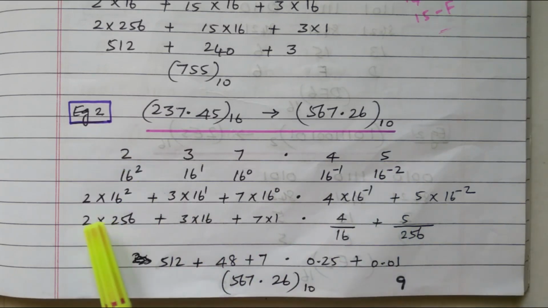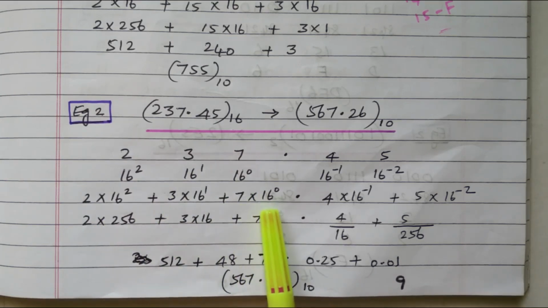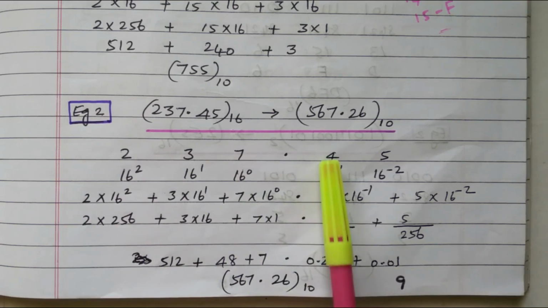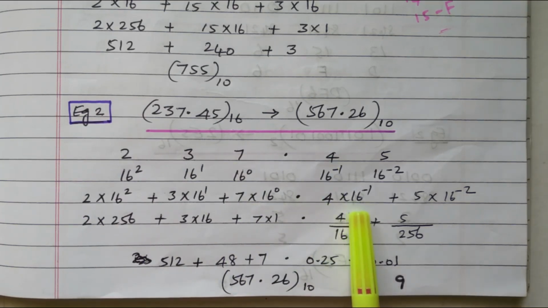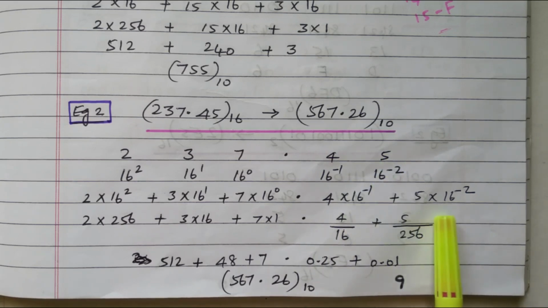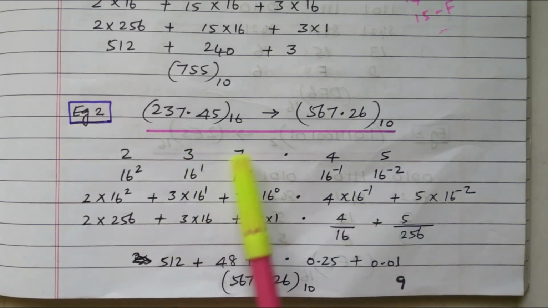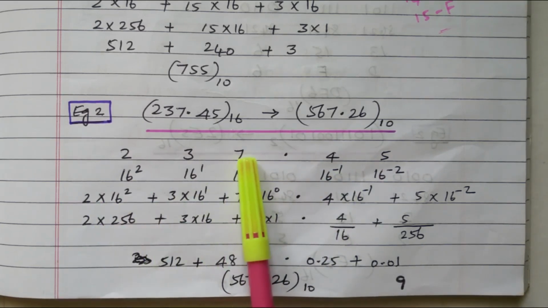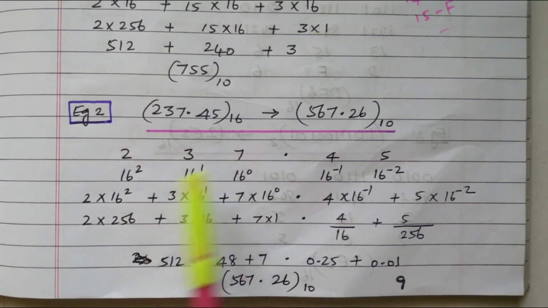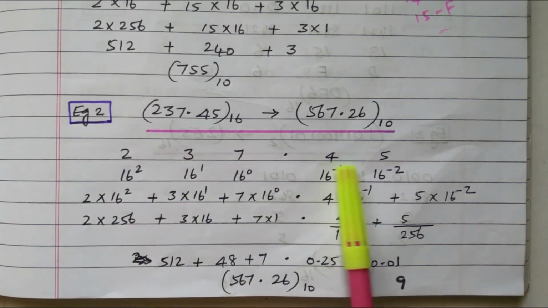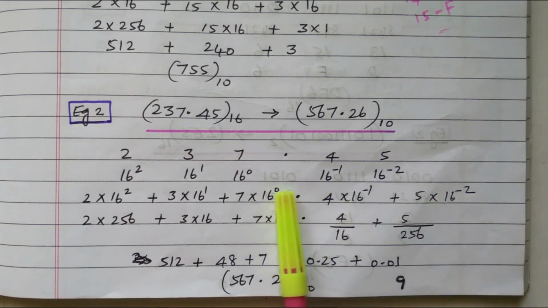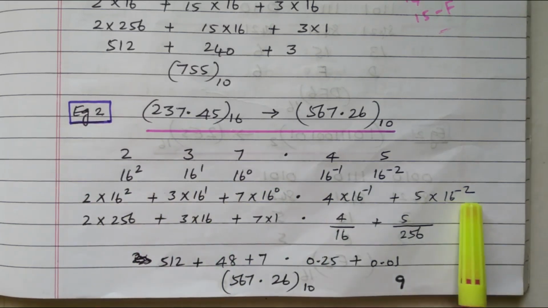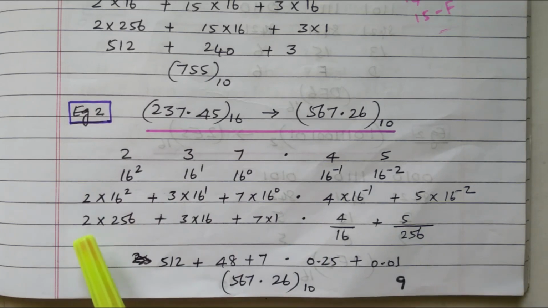2 into 16 power 2, 3 into 16 power 1, plus 7 into 16 power 0, dot, 4 into 16 power minus 1, 5 into 16 power minus 2. All these corresponding digits and weightages are multiplied and added. The whole numbers are added separately and the decimal numbers are added separately. We'll go for further simplification.